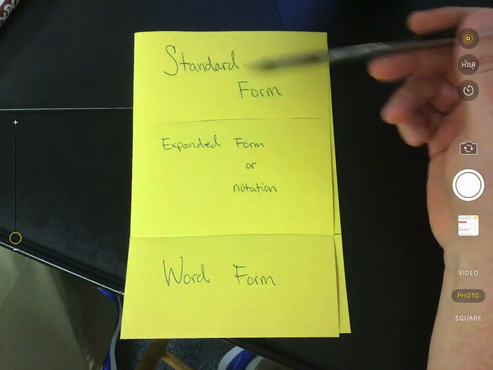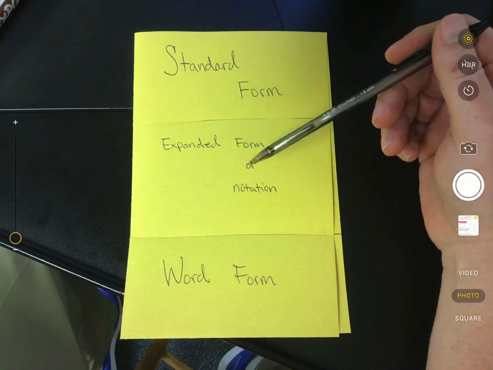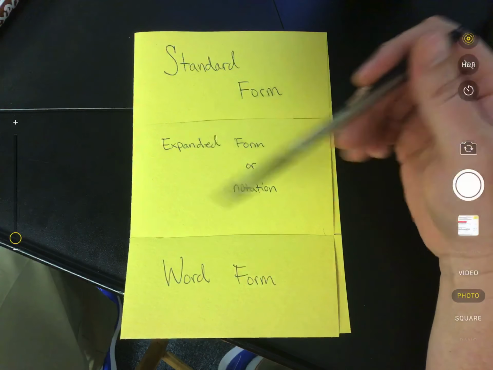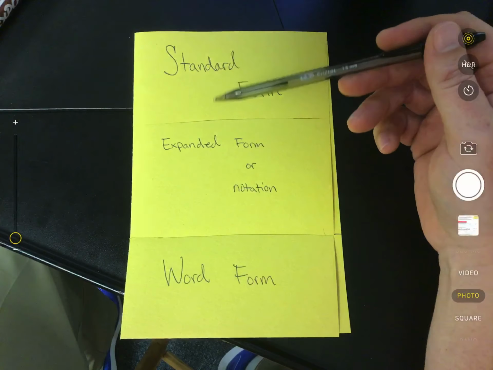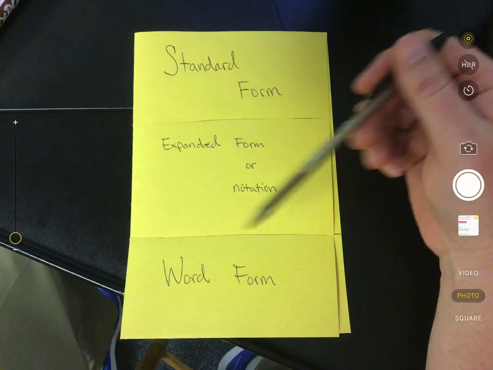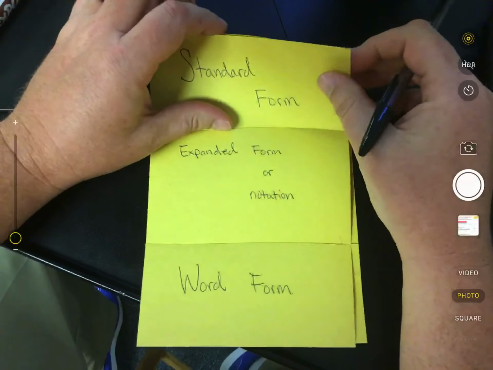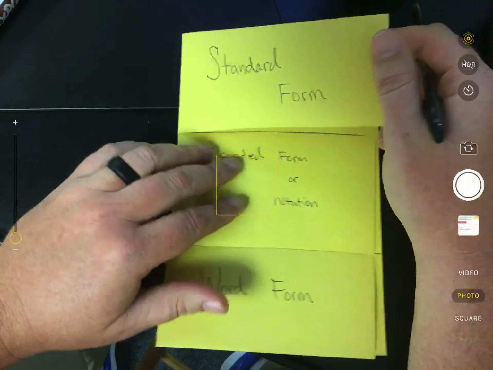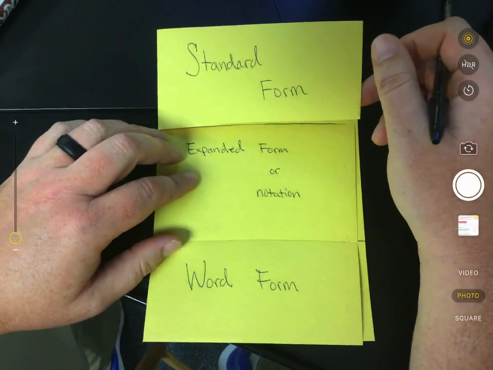I always kind of tell kids in class, out of the three, the one that usually is the hardest is probably this middle one here. And so we're going to spend the most time on that one. But let's go over standard, expanded form or notation and word form one more time so you guys can get this back. So we usually make this little flip book in class.